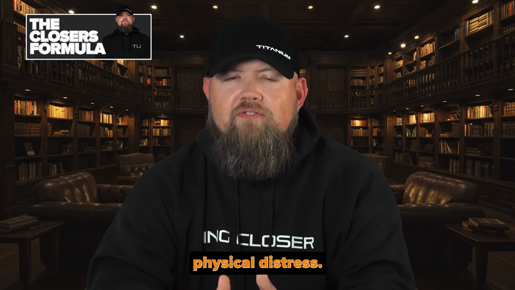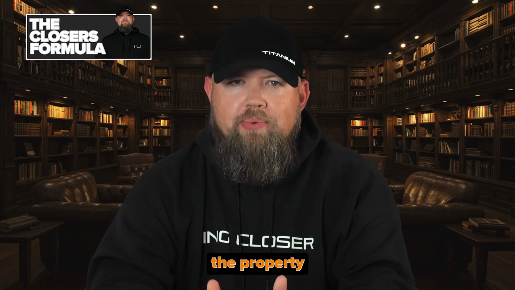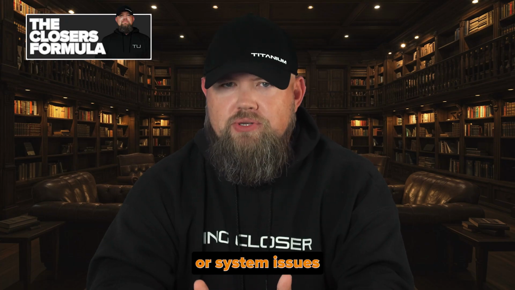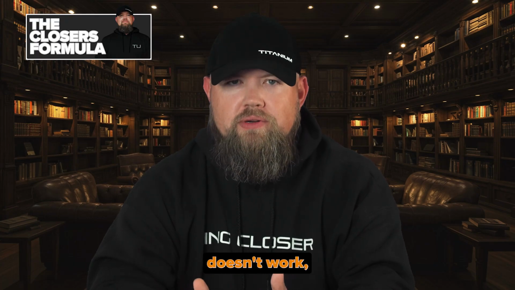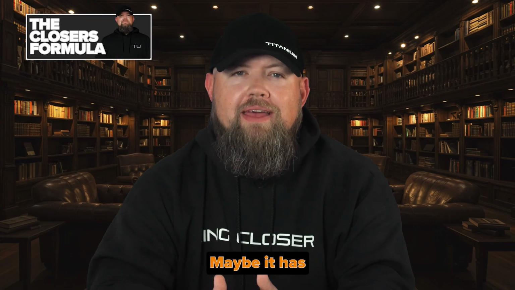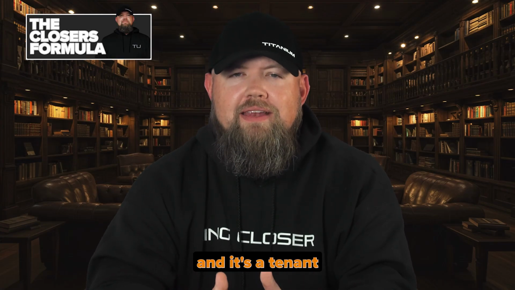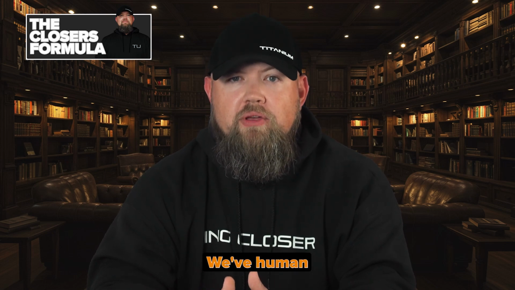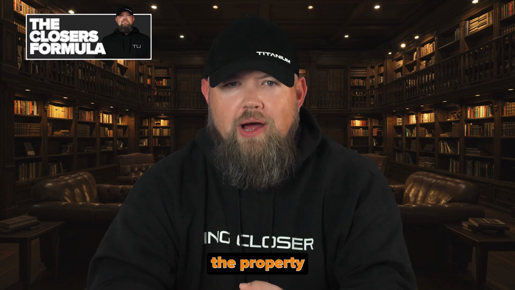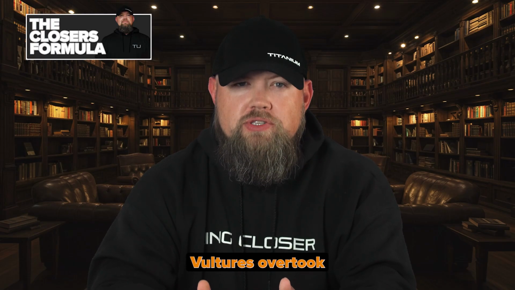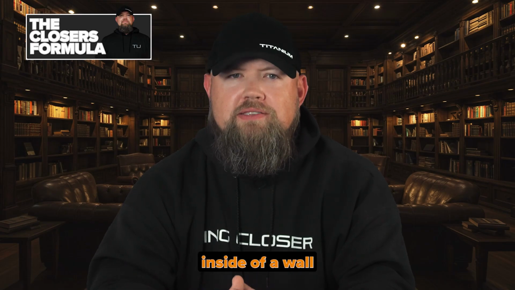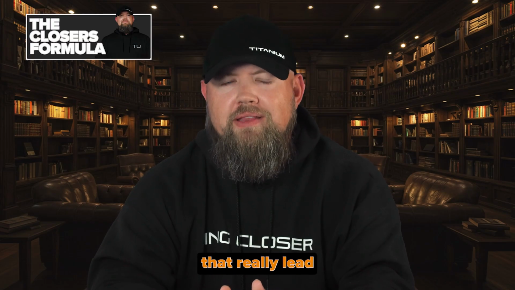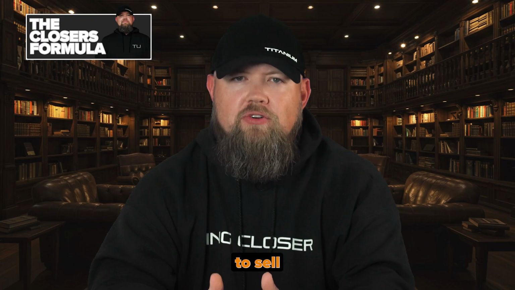The next thing is physical distress. This is where the property has not been remodeled in decades, or maybe there's a structural issue or system issues where AC doesn't work, roof doesn't work, foundation problems. Maybe it has tenants inside and it's a tenant occupied property and the tenants devastated and destroyed the property while living in it. We've even had animals, cats destroyed a property with pee and poop. Vultures overtook a property, beehives created inside of a wall and destroyed the entryway. Those are the 2 ways that really lead to a seller becoming motivated to sell for a discount.